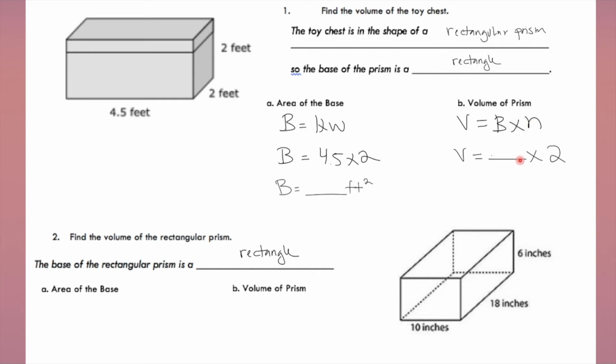So make sure you're filling in the capital B you got from the first part, and then multiply it times the height of 2. And you should go ahead and get your final answer in feet cubed this time, because now we're finding volume. Again, pause the video if you need to make sure that this answer is 100% complete. And then we'll move on to question 2.